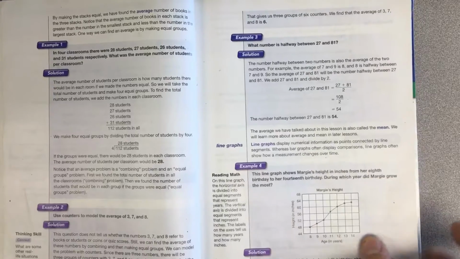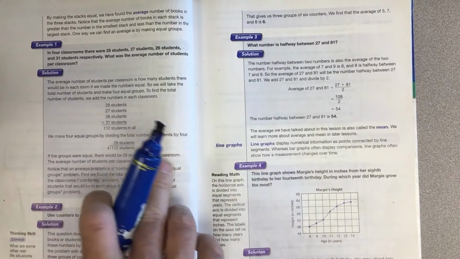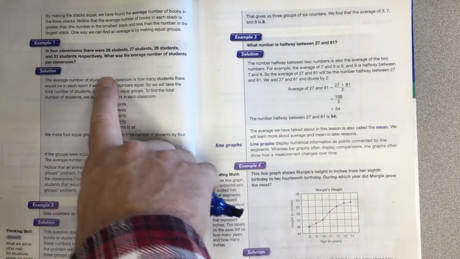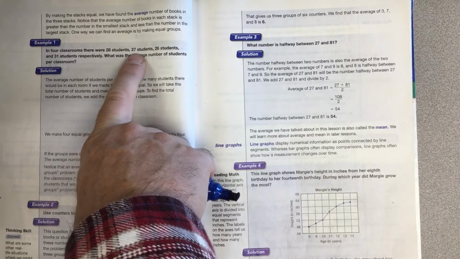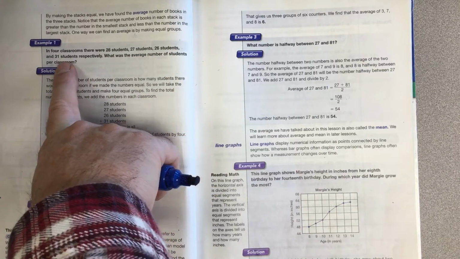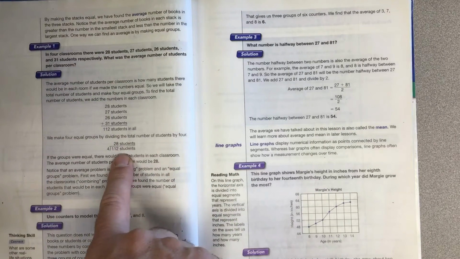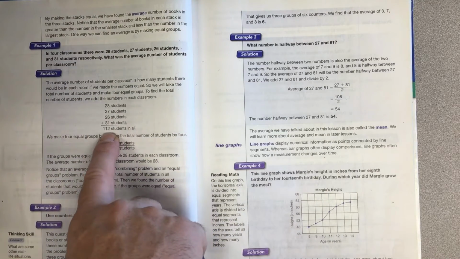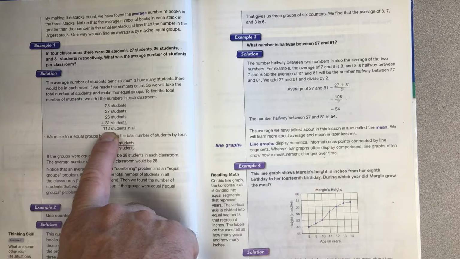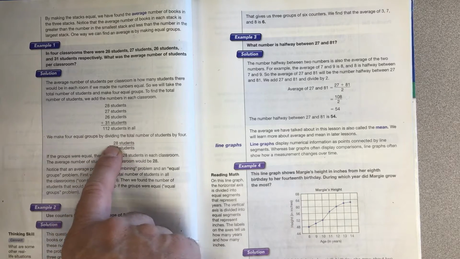If you look at example 1 here, it shows classrooms of kids that are 28, 27, 26, and 31 students. If you're going to try to get them into an even number per class, you'd add them all up. That gets you to 112. Divide by 4, that's how many classes there are, and it's 28.